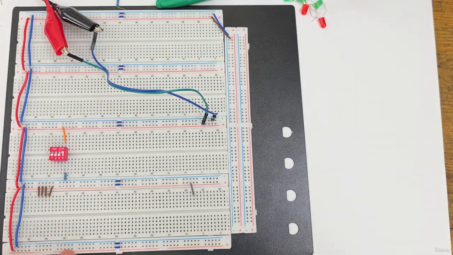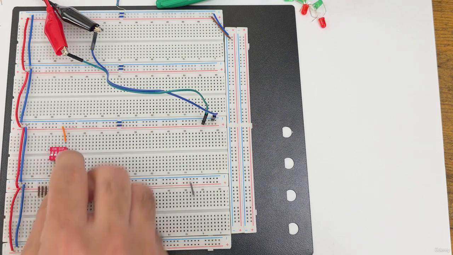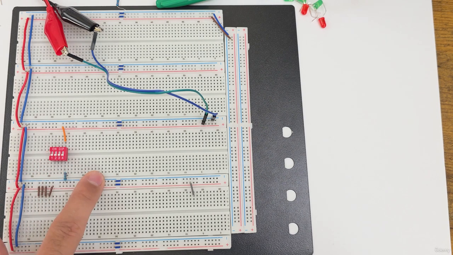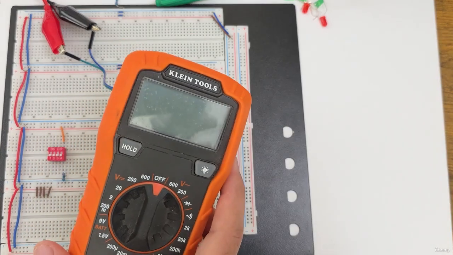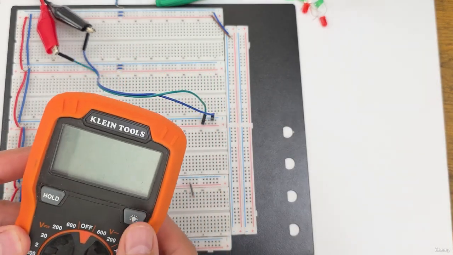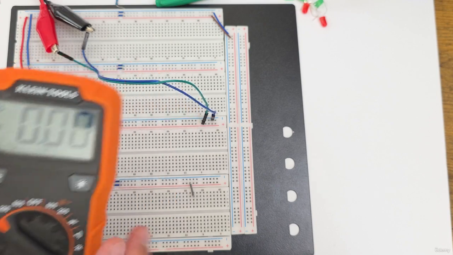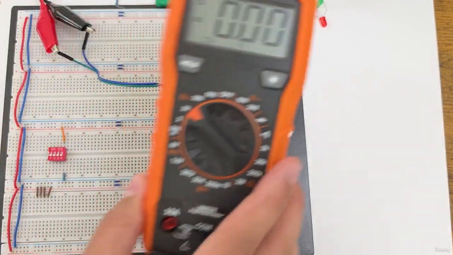Before testing the switch, I need to ask you, how can we measure the output? We need to see the output. We know that when we click on the switch, we will get 5 volts, and when we turn the switch off, we will get a 0 volt. So to do so, we need this voltmeter or multimeter. So I'm going to open the multimeter and put it on 20 volts. So this is our multimeter.